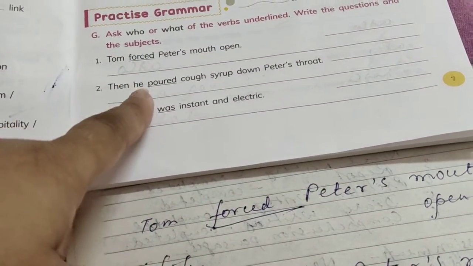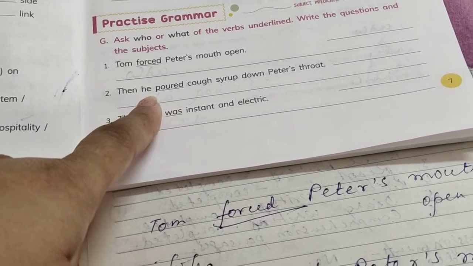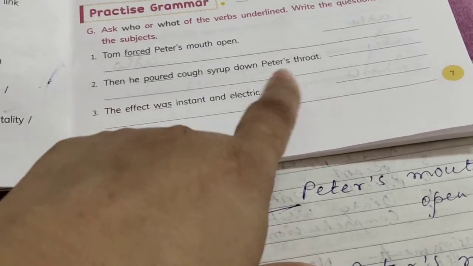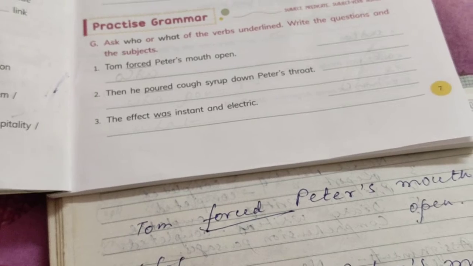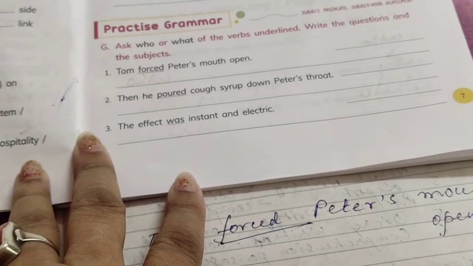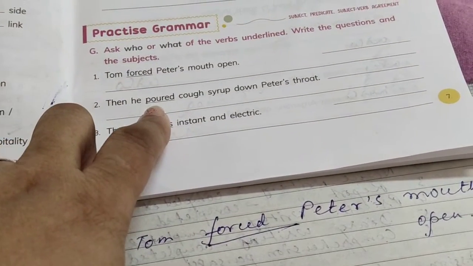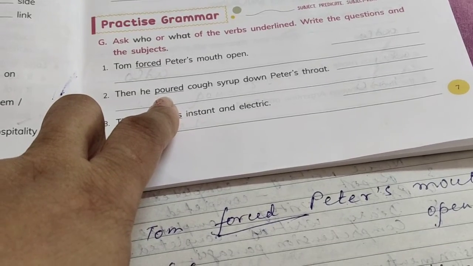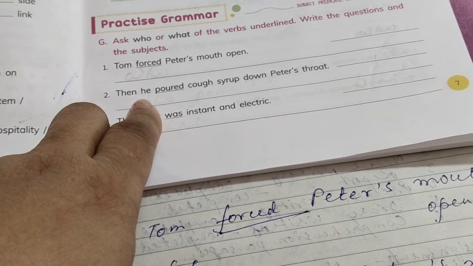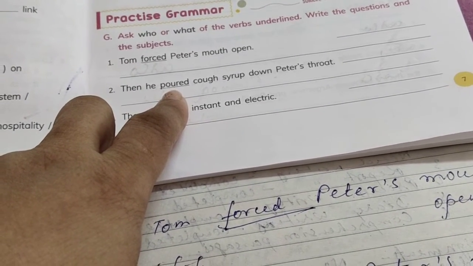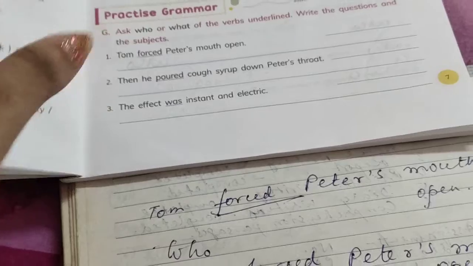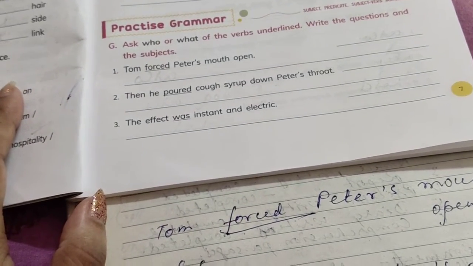So similarly, next you can see, then he poured cough syrup down Peter's throat. Right. So if you will make a question to this word, then he poured cough syrup down Peter's throat. If you question by who poured cough syrup down Peter's throat, you will get the answer he. Now you can say, ma'am, we can make it by what also.